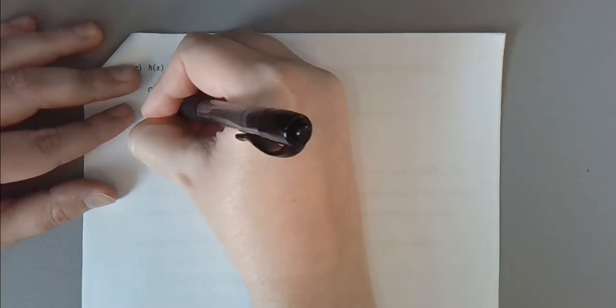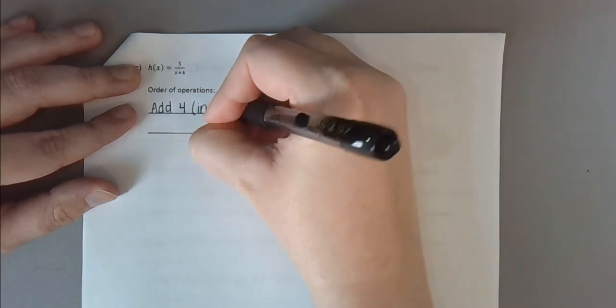Think of numerator and denominator as being grouped within their own sets of parentheses. So if you have a rational function, simplifying the whole numerator and simplifying the whole denominator has to take place before you execute the actual division. So we add 4, and I'm going to put a note in the denominator. And then we would take the result and we would divide that into 5.